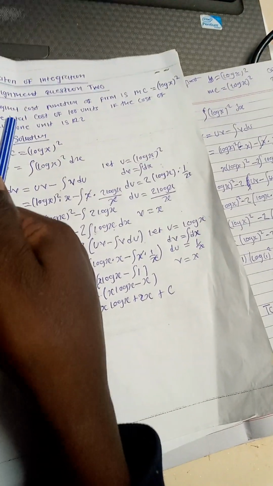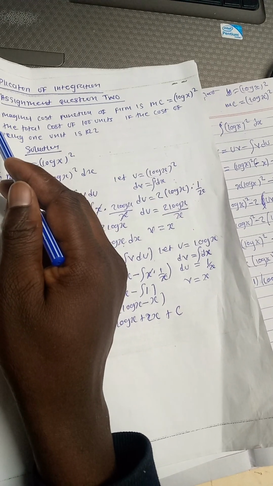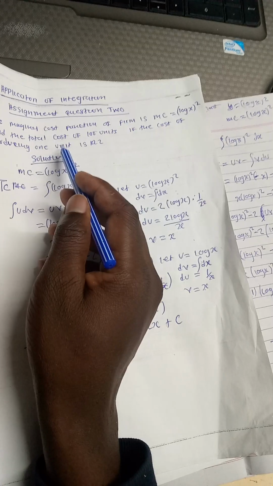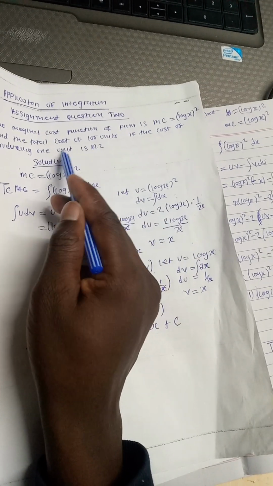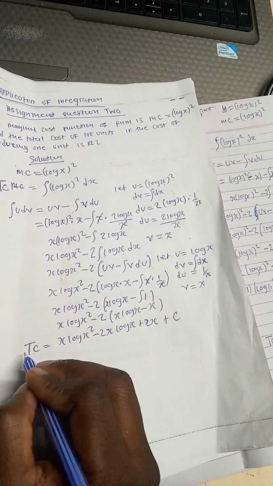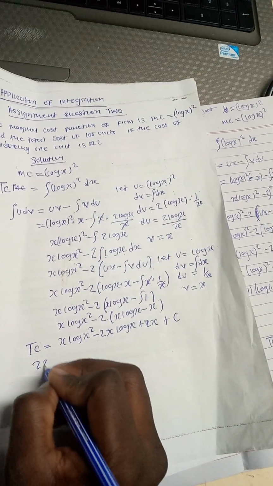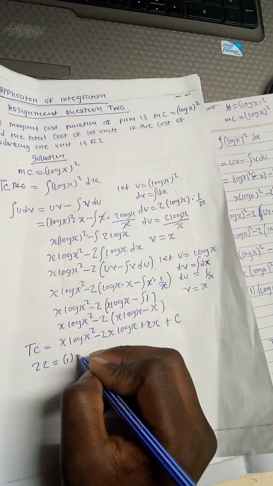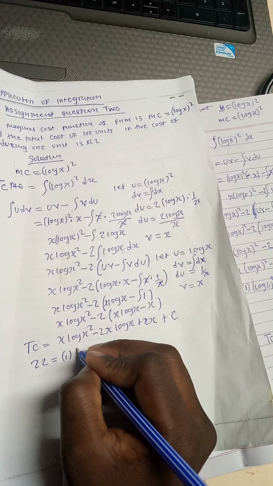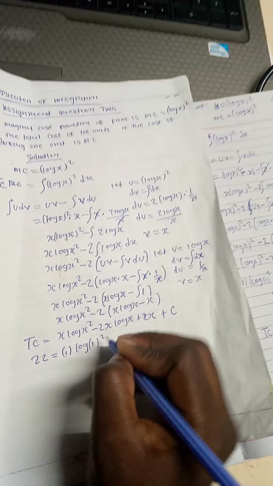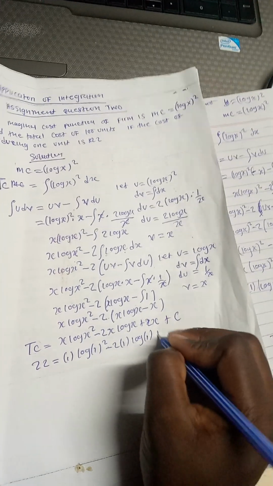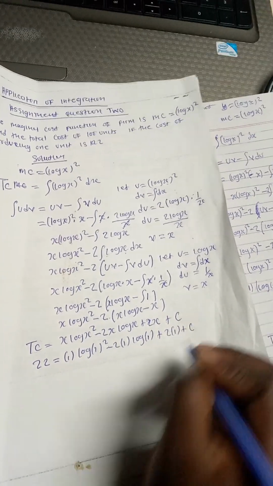Now we get back to the question, which is saying find the total cost of 100 units if the cost of producing 1 unit is equal to what? 22, meaning 1 unit is the value of x and the cost that we have, which is the total cost, is 22. So we substitute with total cost here. 22 is equal to, with 1 unit, because our x is the number of units, 1, the cost of producing 1 unit. So 1 (log 1)² minus 2, open bracket, 1 log 1, plus 2, open bracket 1, plus the constant c.